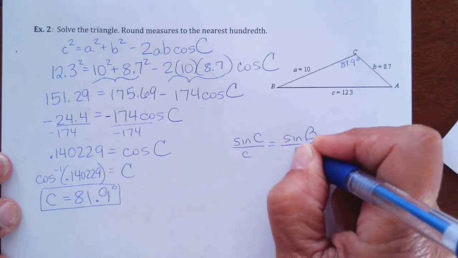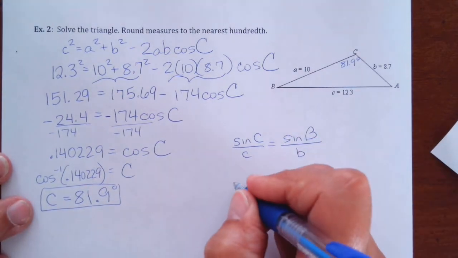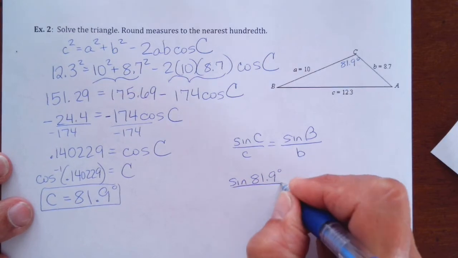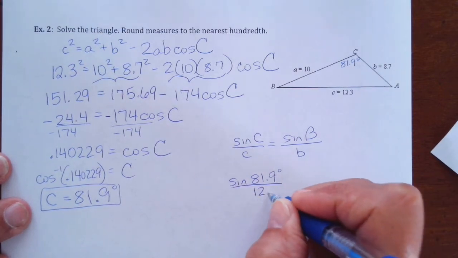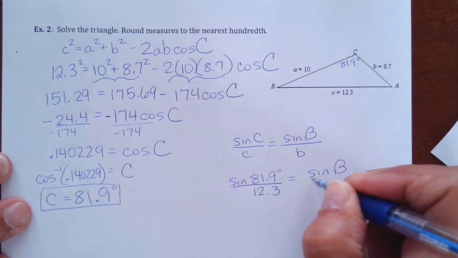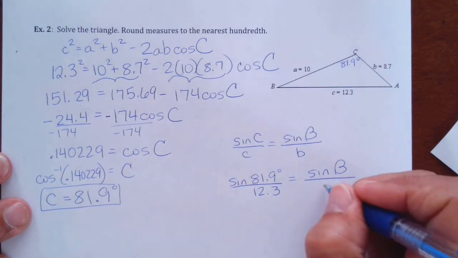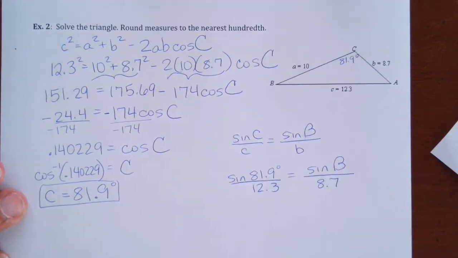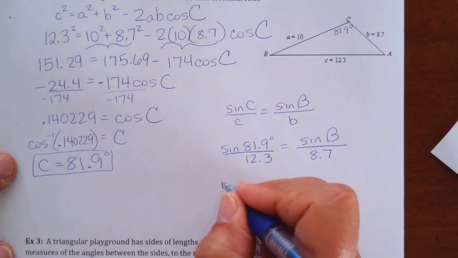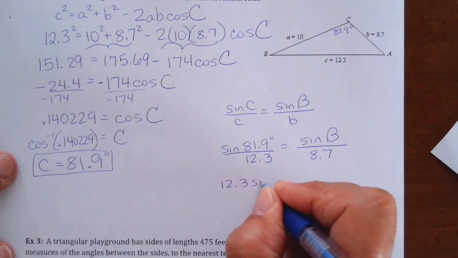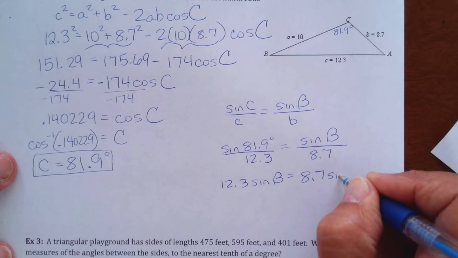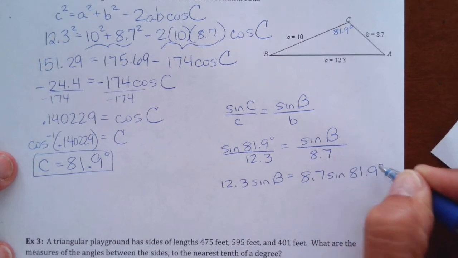B. All right, so the sine of 81.9 over side C, which was 12.3, equals the sine of B, that's what we're looking for, over side B, which is 8.7. All right, so we're just going to cross multiply. So 12.3 times the sine of B equals 8.7 times the sine of 81.9.